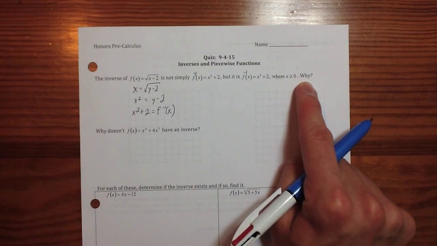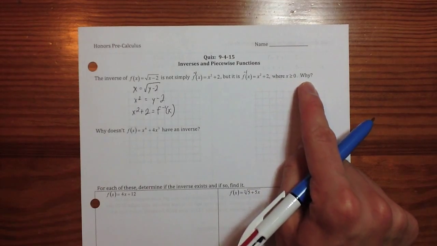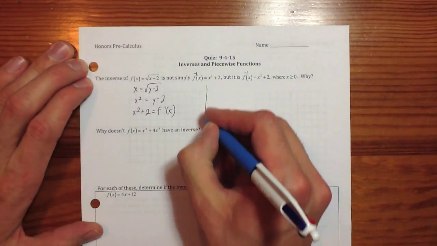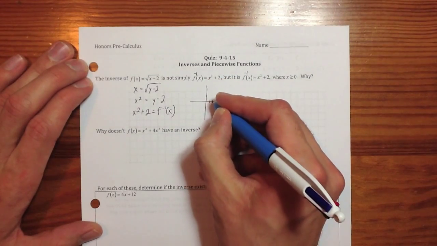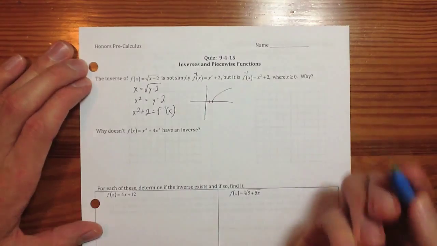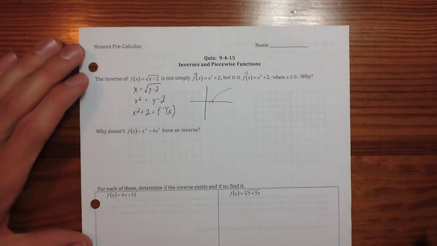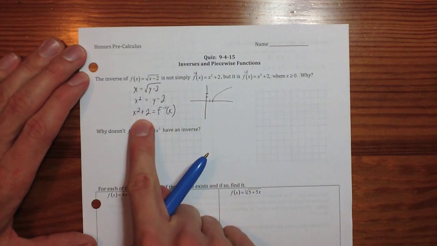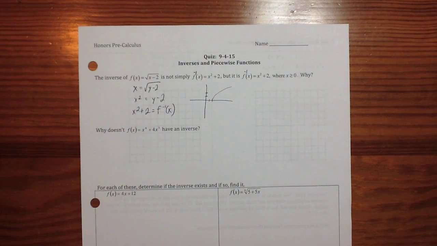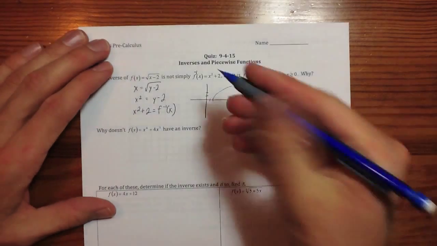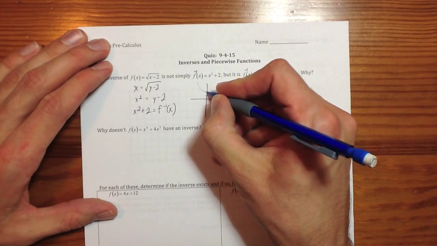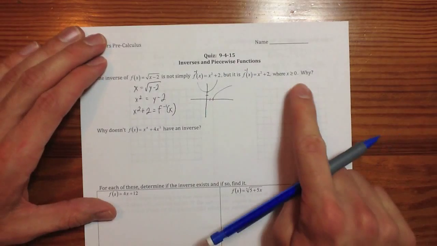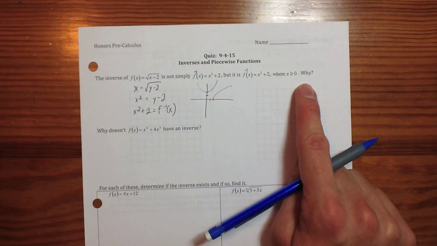The question, of course, is why. Well, first of all, the original graph looks like this. And it passed the horizontal line test, and we'll talk about that in a minute. But the inverse that we have here looks like this. Let me get a pencil and I'll show you. It looks like this. So why do I have to place that restriction on it?